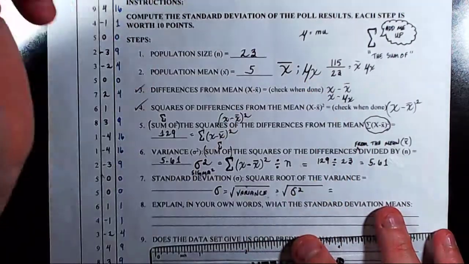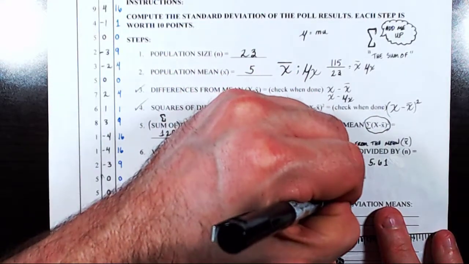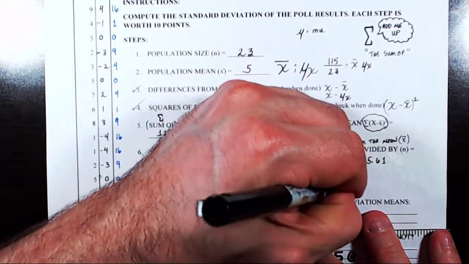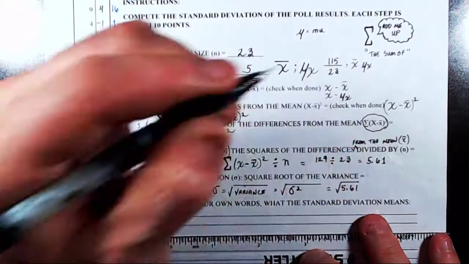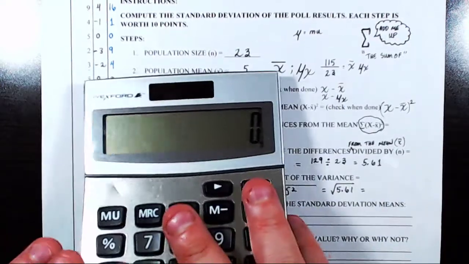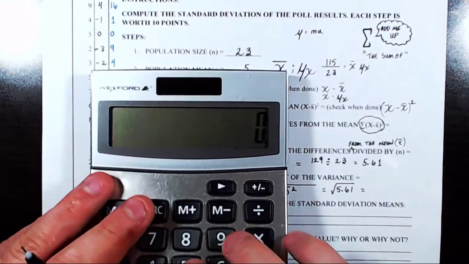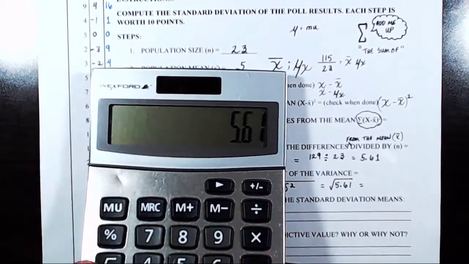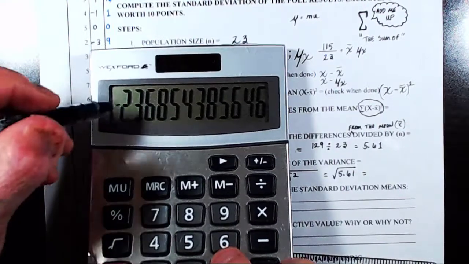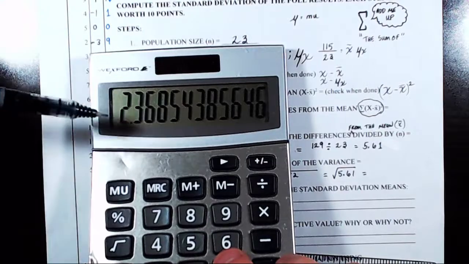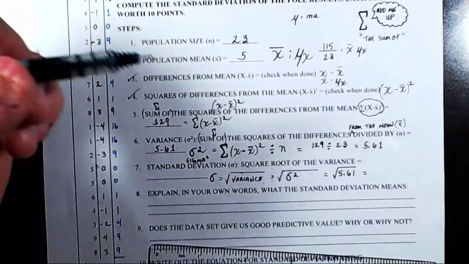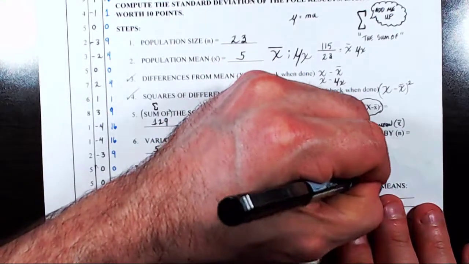So the square root of sigma squared is the square root of 5.61. That will be equal to the standard deviation. We're going to talk about what that means, but let's take 5.61 and hit the square root sign. 2.368, 3 significant digits, 2.37.